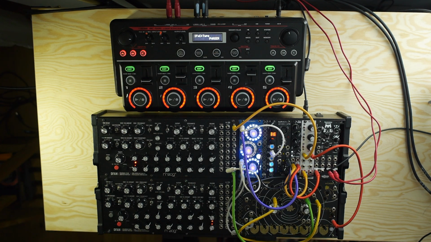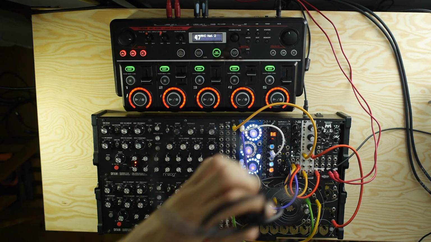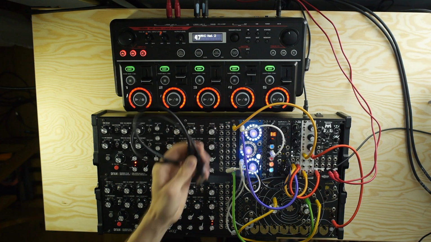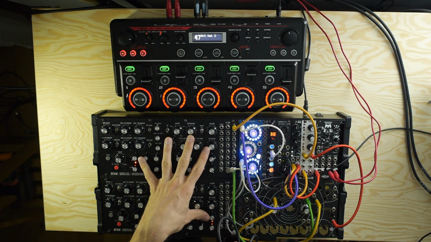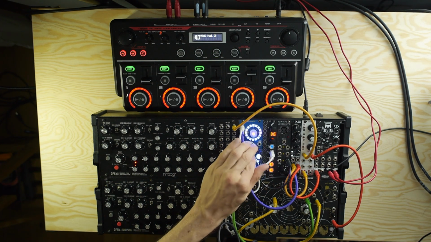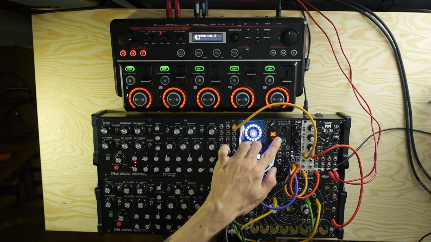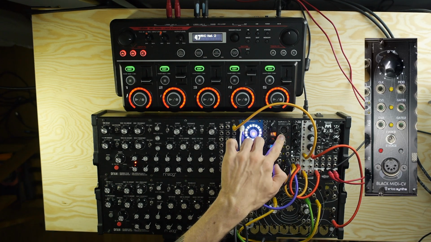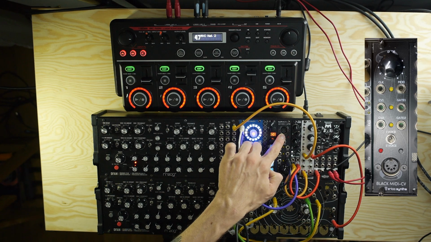Okay, now we come to the tempo sync part. You only need a MIDI cable. So here it is. And for the modular, in my case, I use a module with a MIDI input.